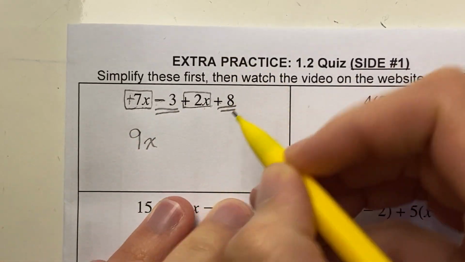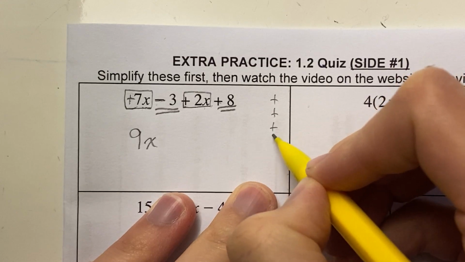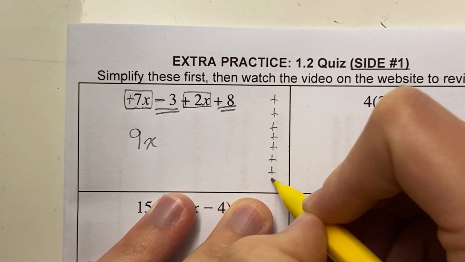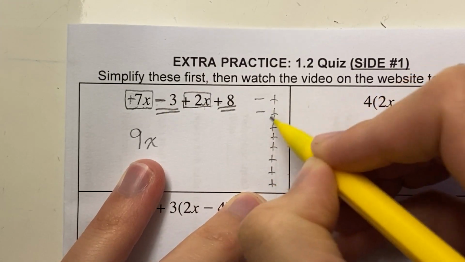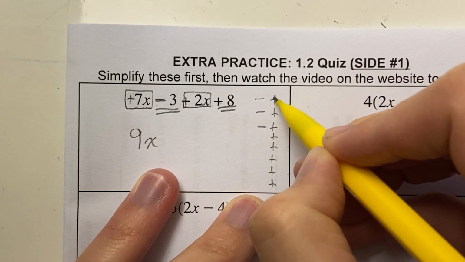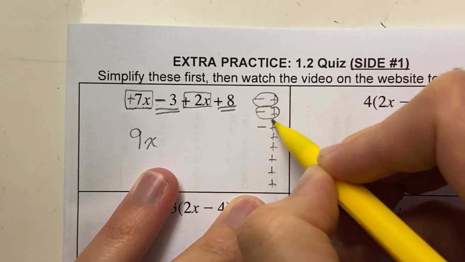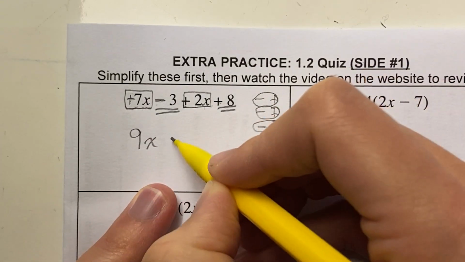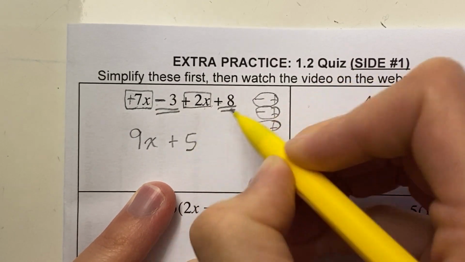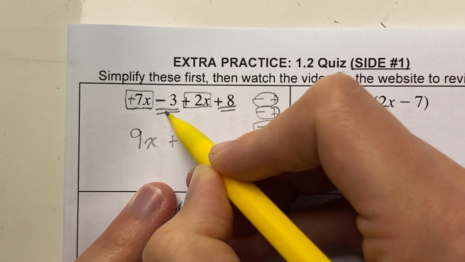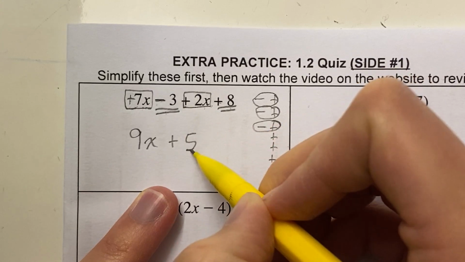Now here, this is positive 8 and negative 3. So what happens is this cancels, this cancels, this cancels. What I'm left with is positive 5. This is the same as 8 minus 3. There's more positives than negatives, so it's positive 5.